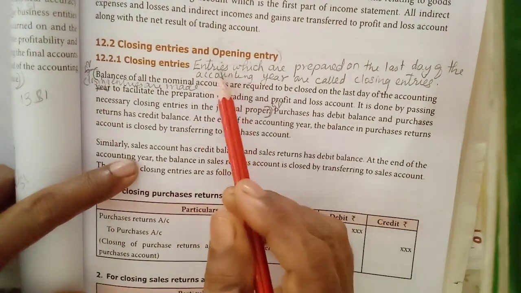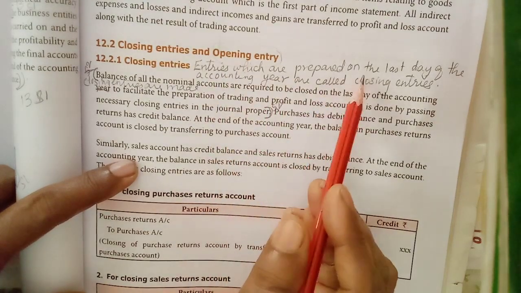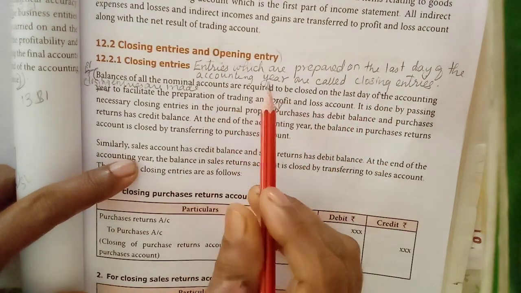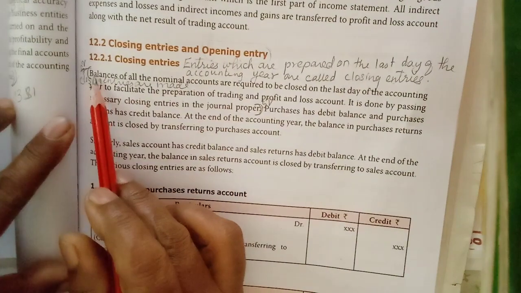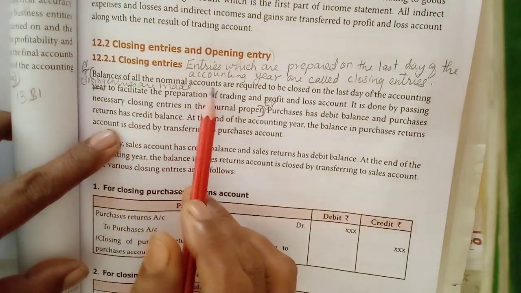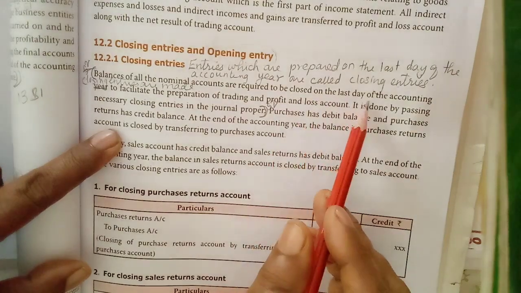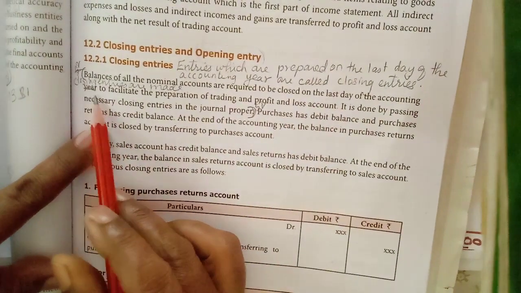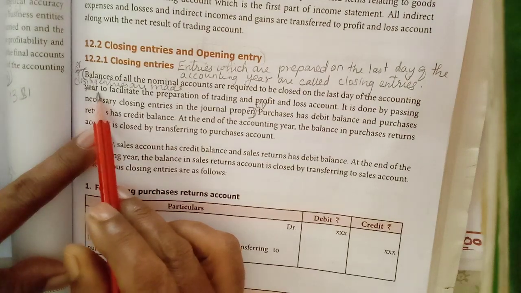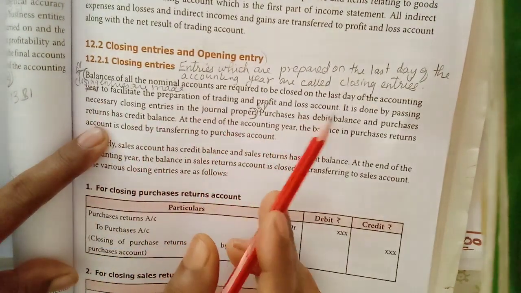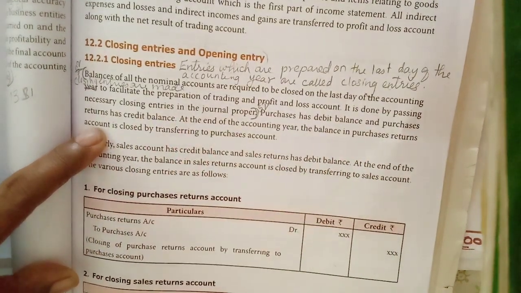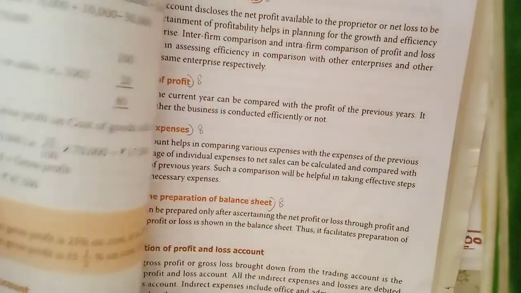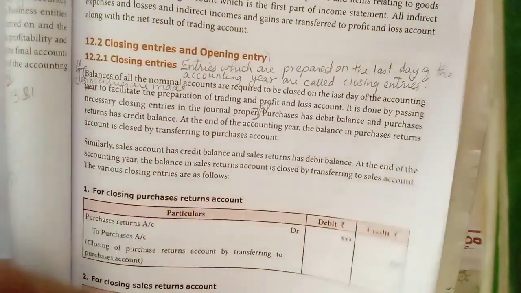See, I have written here with the pencil. Entries which are prepared on the last day of the accounting year are called closing entries. Okay, then write the next point. Balances of all the nominal accounts are required to be closed on the last day of the accounting year to facilitate the preparation of trading and profit and loss account. It is done by passing necessary closing entries in the journal proper. Okay, those 2 points are enough. Then any one entry if you need, you can write also.